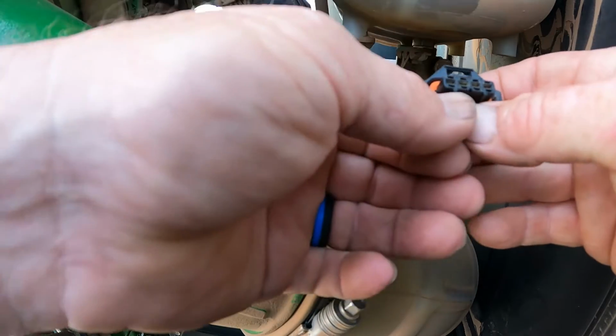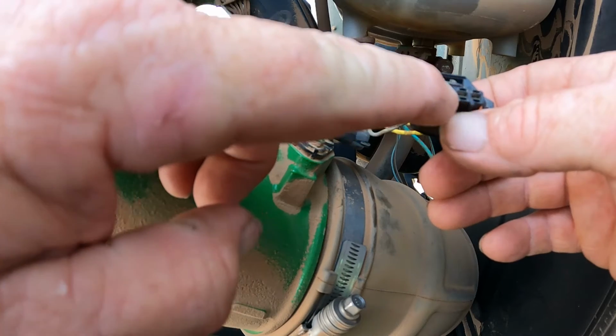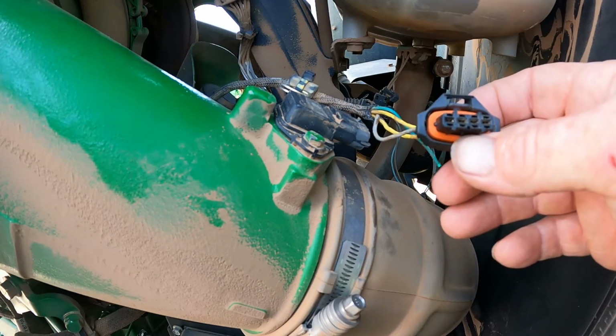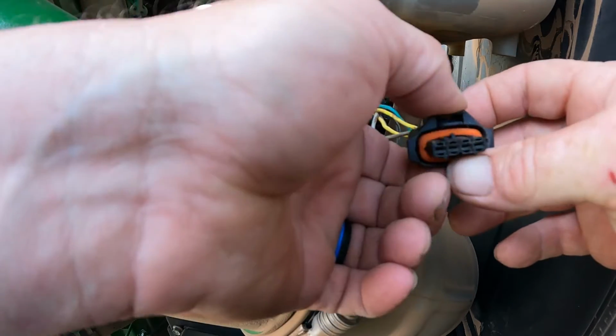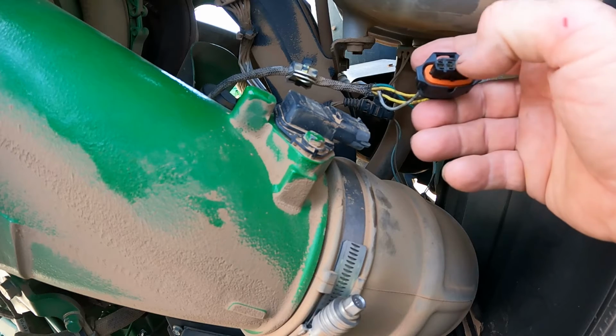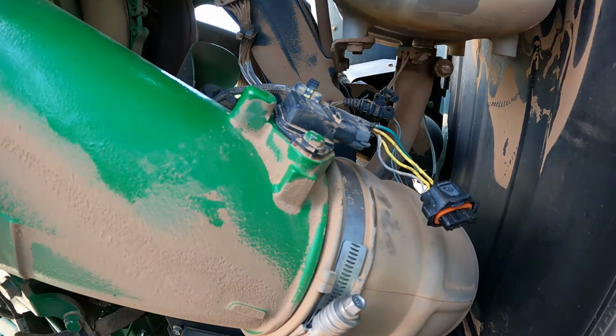And so if you can see right there, the terminal, this is sort of a terminal that fits over a pin, okay? And so if that terminal gets a little bit relaxed and as tight as this connector housing fits up on the sensor, it can cause it not to make a good connection all the time. So keep that in mind. So we're going to go ahead and do that real quick, and so stay tuned and we'll show you what that looks like.